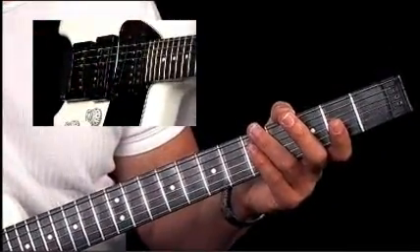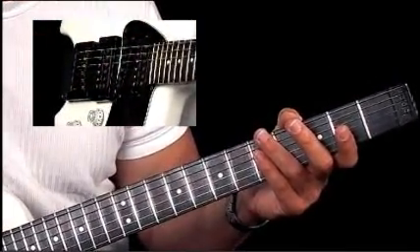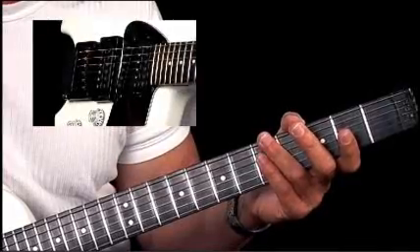I'll play against this drum machine, and I suggest you try each of these scales over this chord.